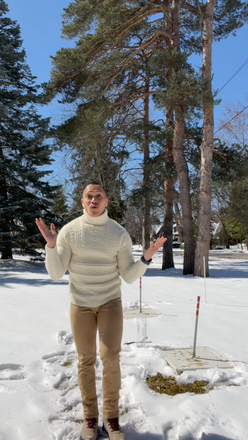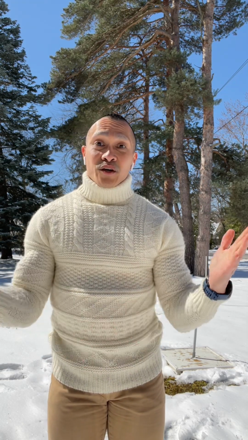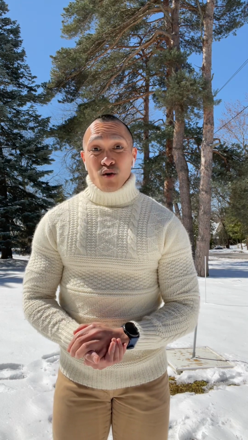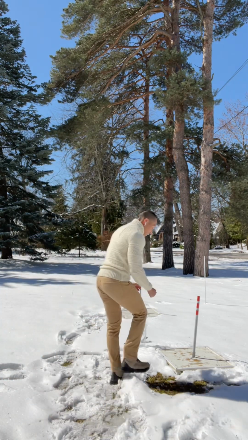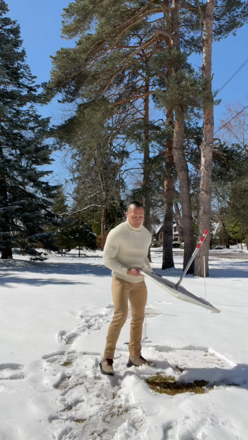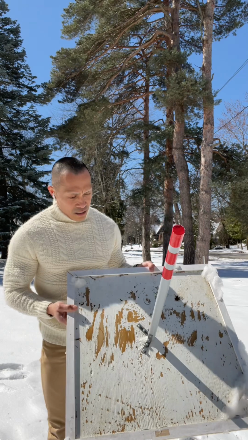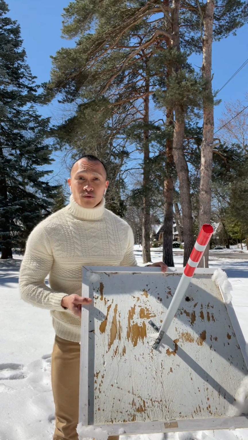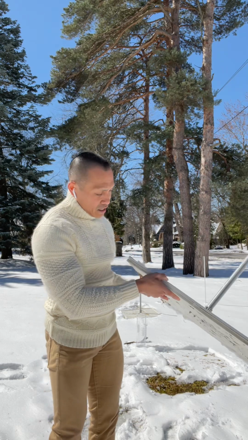So now you know why it's far more superior to use a snowboard when measuring snowfall. You're probably wondering, what are the characteristics of a snowboard? Well, let's have a look. A snowboard is typically made of wood, and it has a large surface area of about 42 centimeters wide and has a thickness of about 2 centimeters.